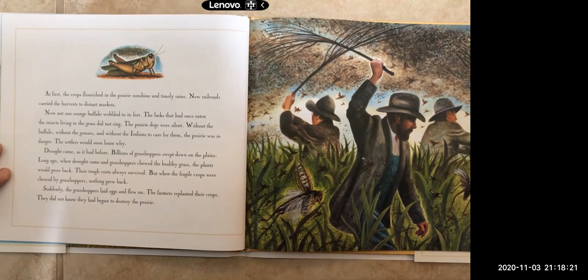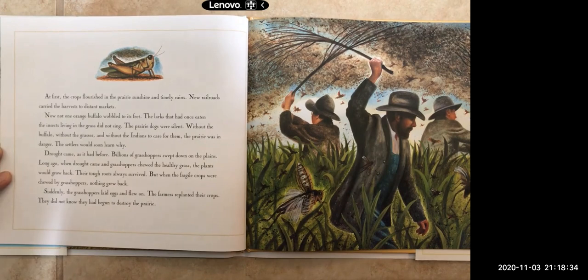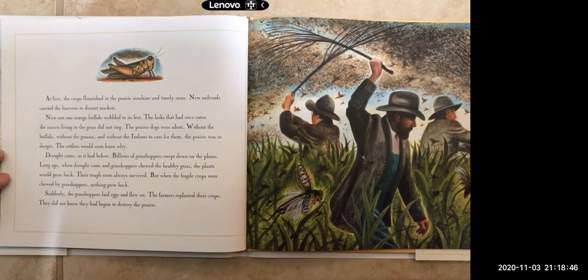In the prairie sunshine and timely rains, new railroads carried the harvest to distant markets. Now, not one orange buffalo wobbled to its feet. The larks that had once eaten the insects living in the grass did not sing. The prairie dogs were silent. Without the buffalo, the grasses, and without the Indians to care for them, the prairie was in danger. The settlers would soon learn why.